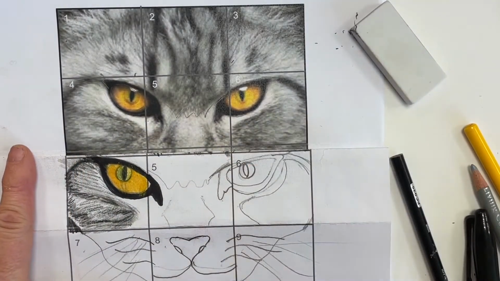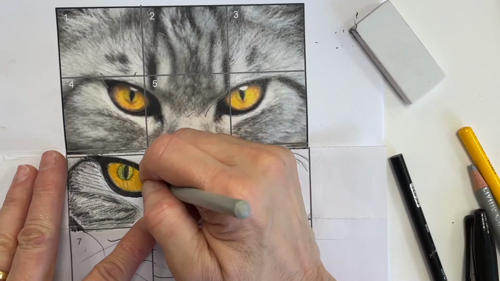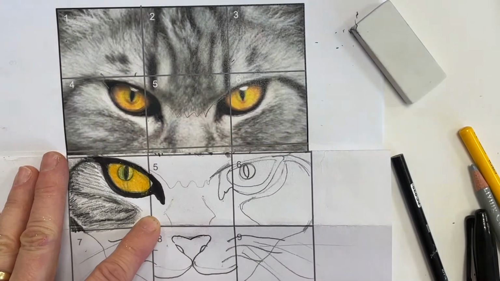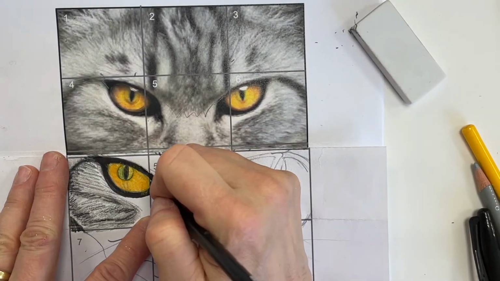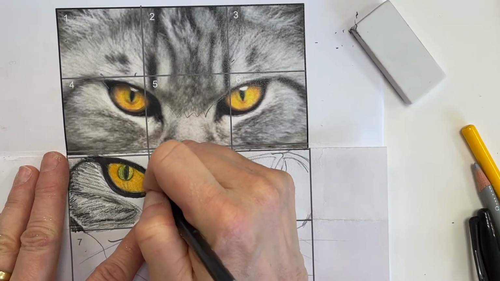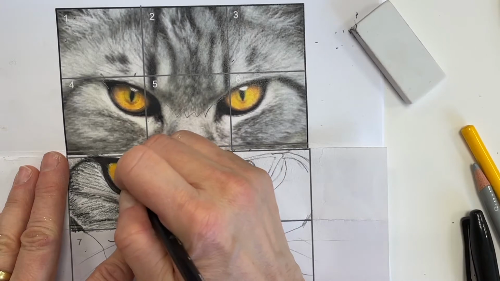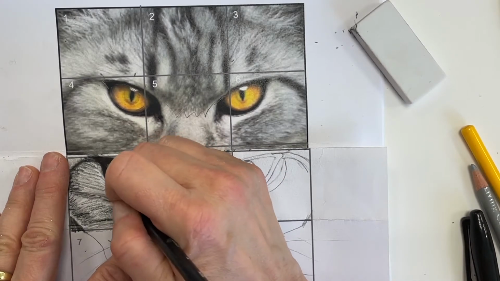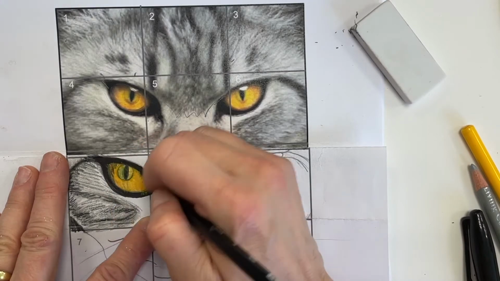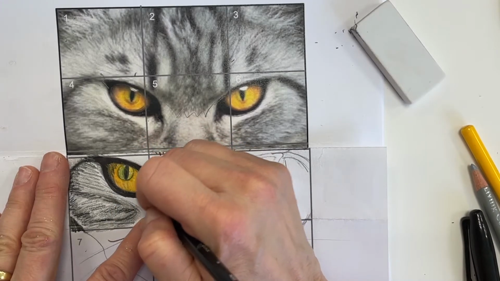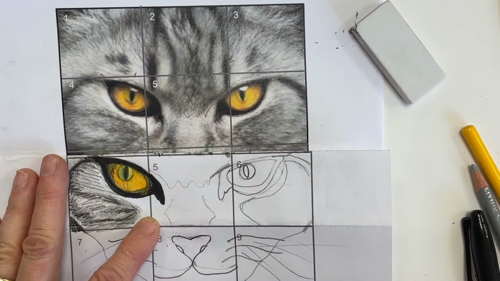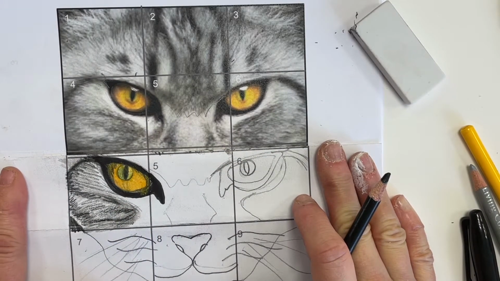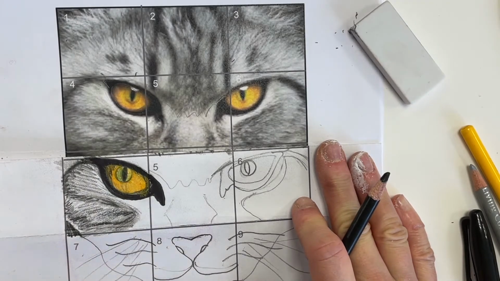So we have that, and then we want to bring in that gray. That gray comes in again just to bring a little shadow, or even a little black would do. Just a little shadow into the eye, around the eye, and coming in over here too. Just a little shadowing like that. Isn't that nice? Get this beautiful eye there.